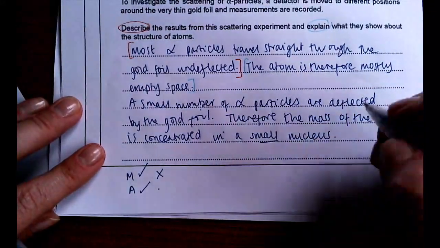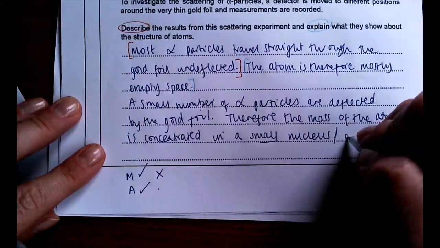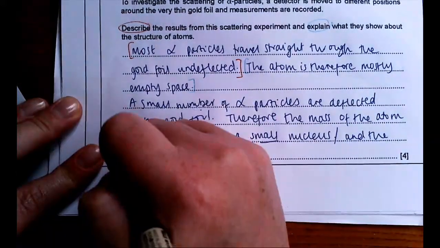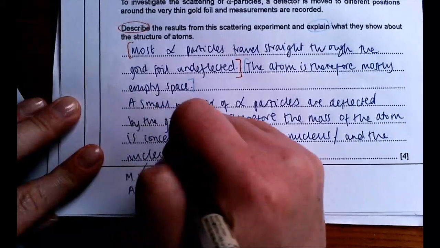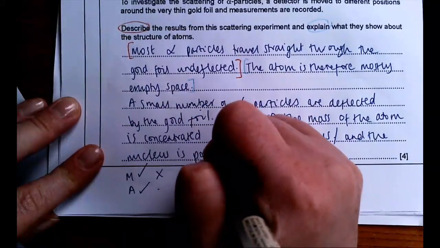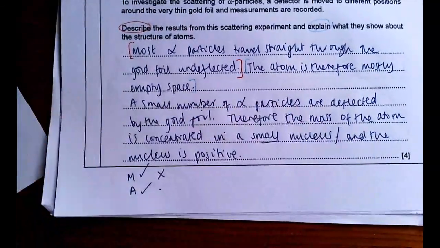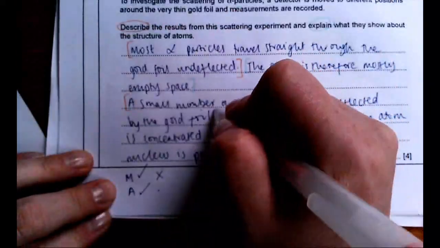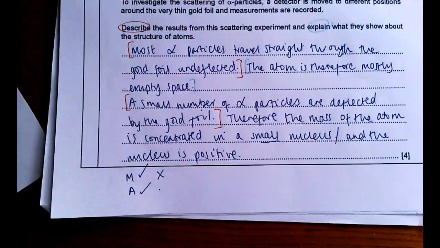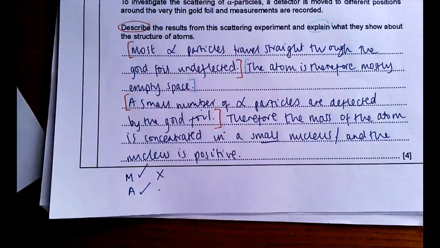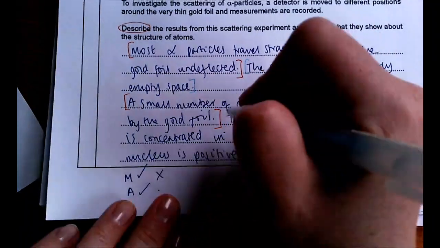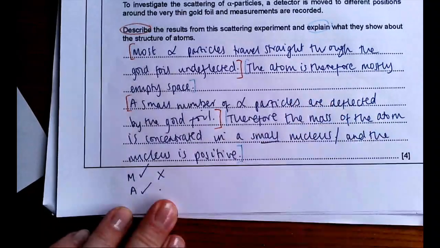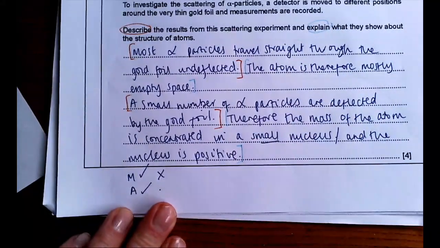Okay, or you could also have said, and the nucleus is positive. Okay, so again, the description of what was found in the experiment is here. A small number are deflected by the gold foil. What we know from that is the explanation, and that's there for you.